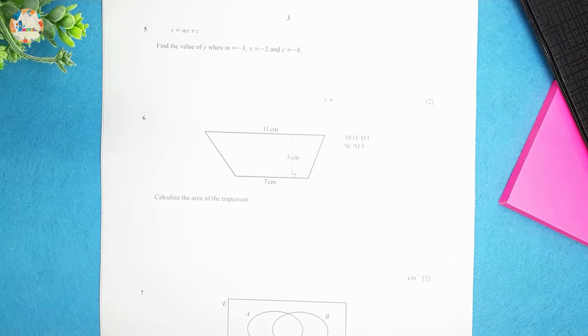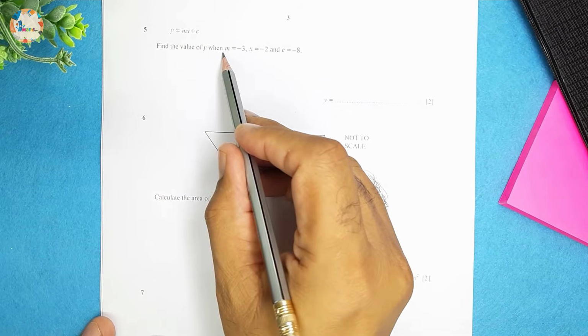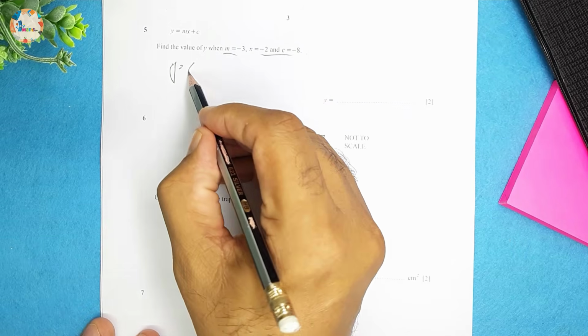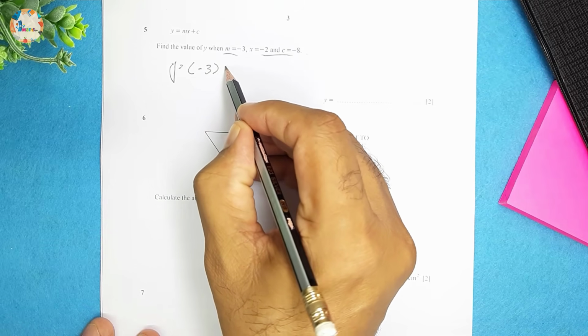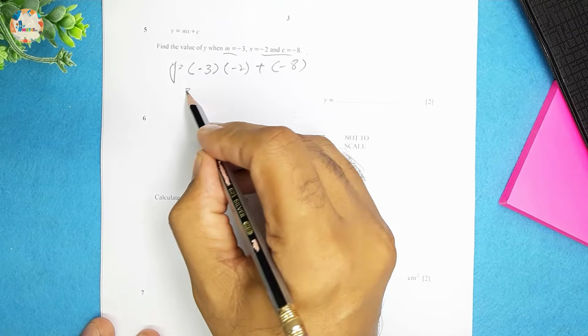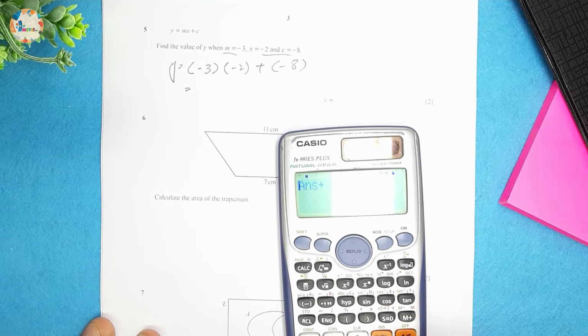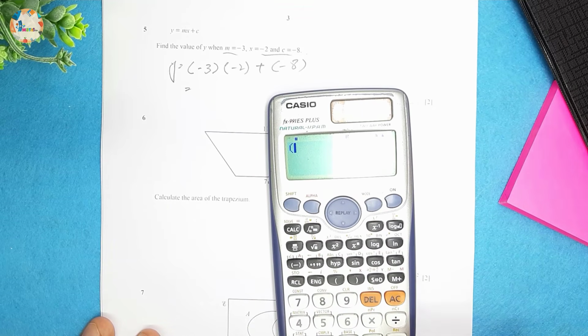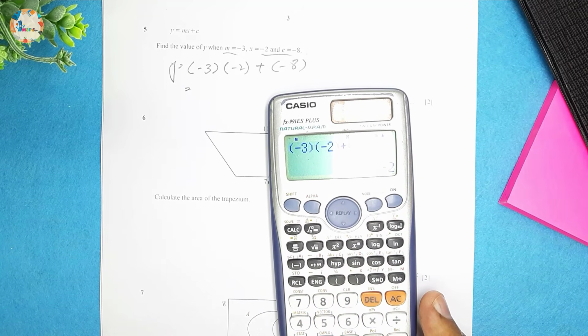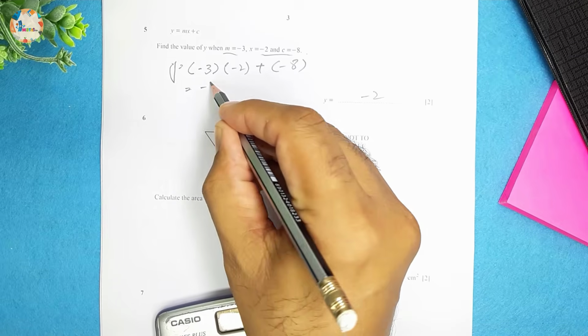Question number 5. y is equal to mx plus c, and these values are provided. We have to find the value of y. We will replace m with minus 3, x with minus 2, and c with minus 8. And we will calculate this value using a calculator. So it will be minus 3 in brackets, times minus 2 also in brackets, plus minus 8 in brackets, and this will result in minus 2. So minus 2 will be our final answer.